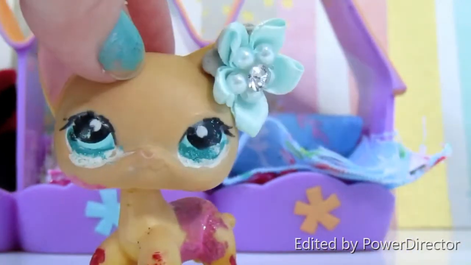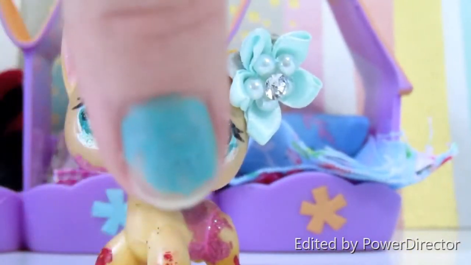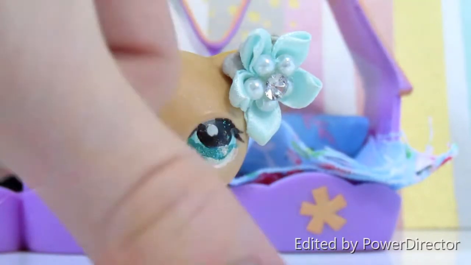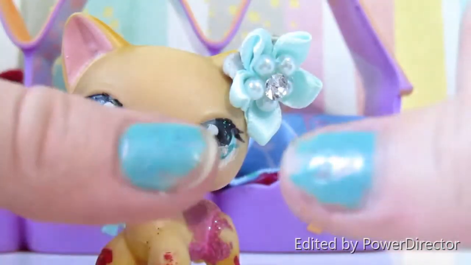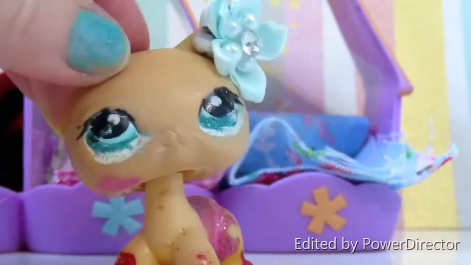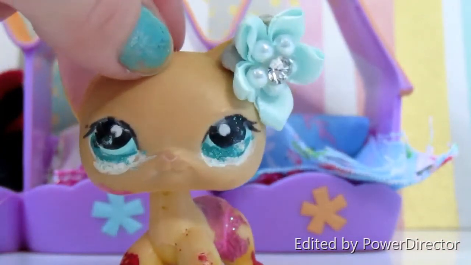And before anyone says anything, yes, I know my thumbnail. I broke it on accident. It broke. I'm so sad. All of my nails kind of broke, so now I'm trying to grow them back out again. So sorry about that, but I'm working on it.